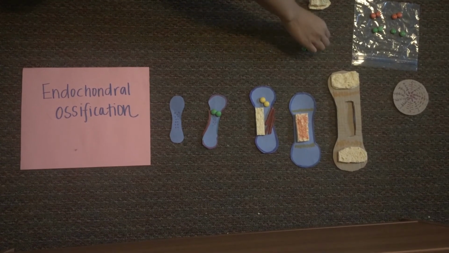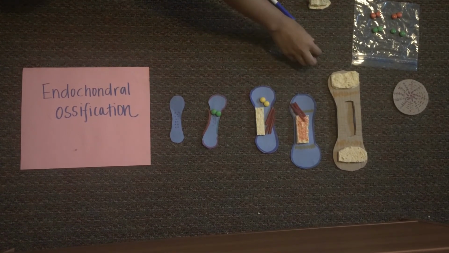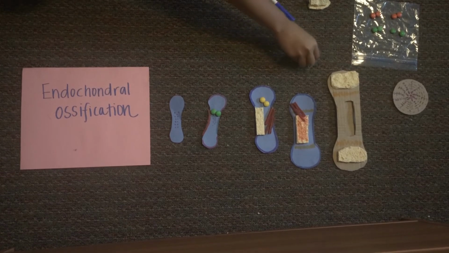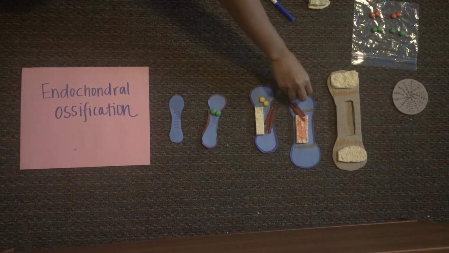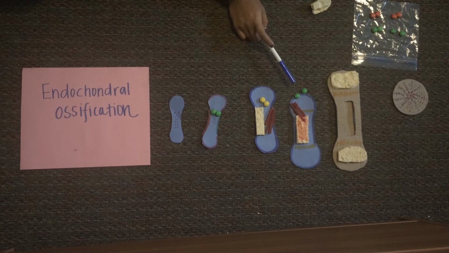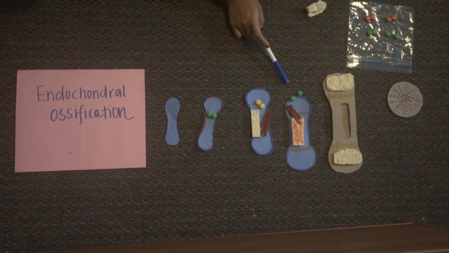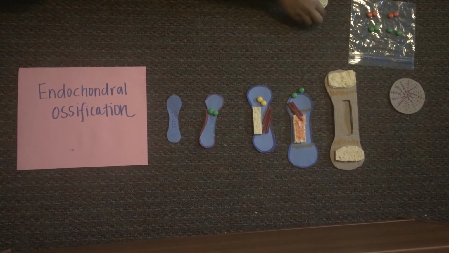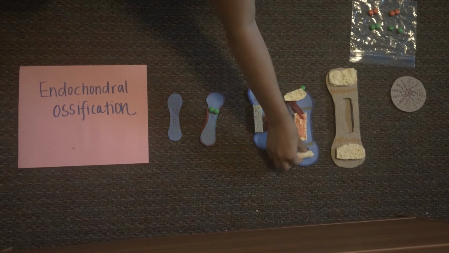Blood vessels and osteoblasts move into the epiphysis, forming the secondary ossification centers. Bone formation continues, and these areas remain spongy.